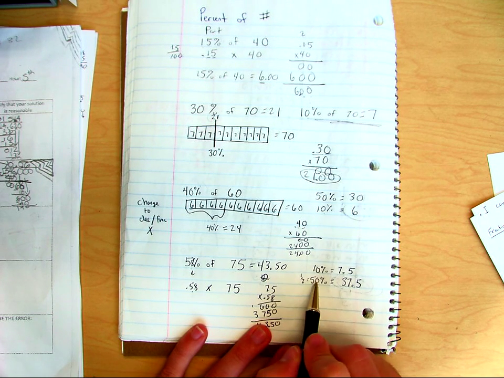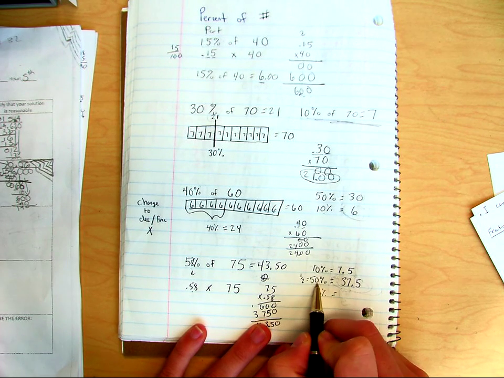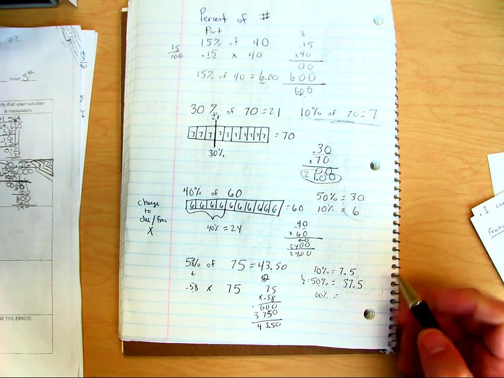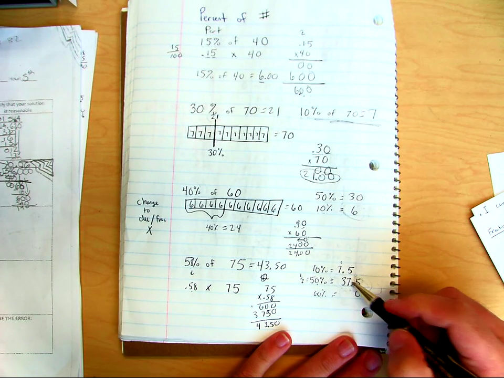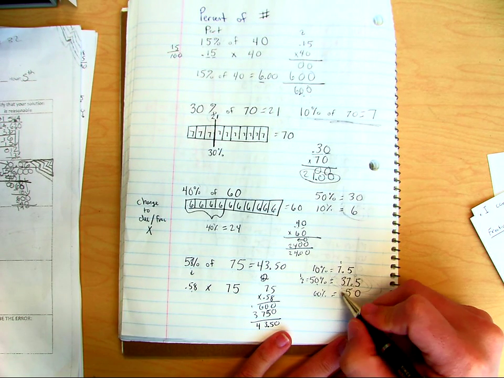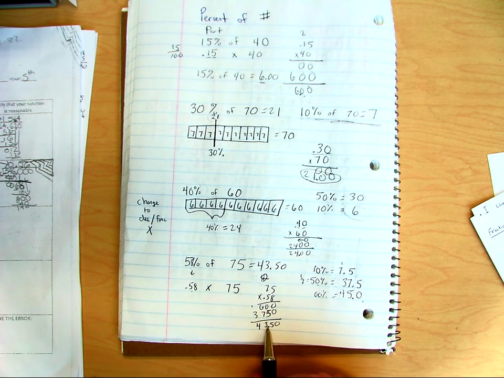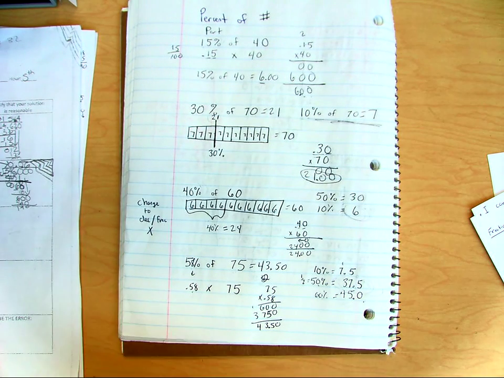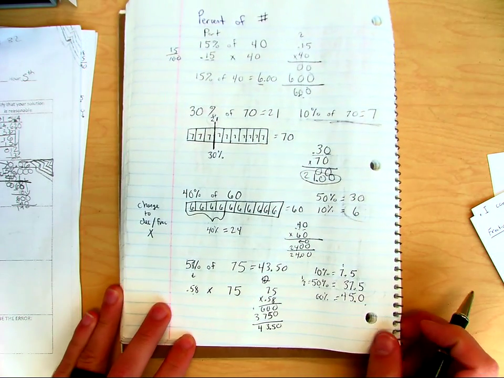60%, 10% plus 50% would give me 14, 15, 45. 60% would be 45, so that's a little bit less than that because it's 58%. So I know my answer makes sense. It checks out. Let's try a couple real world ones and then we'll be done.